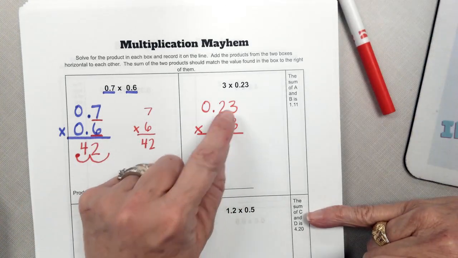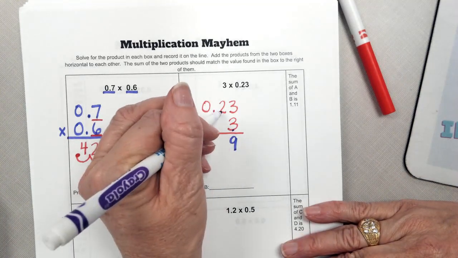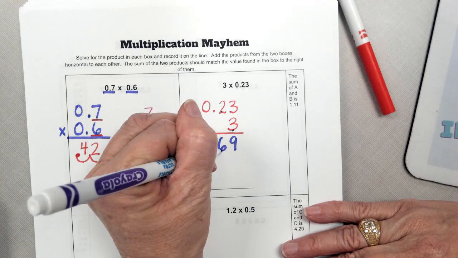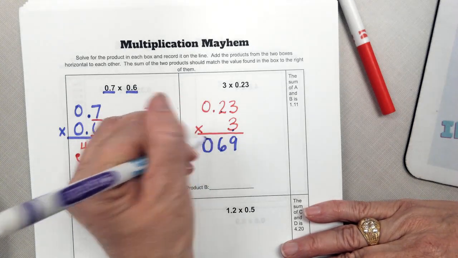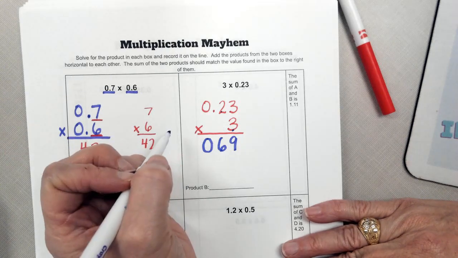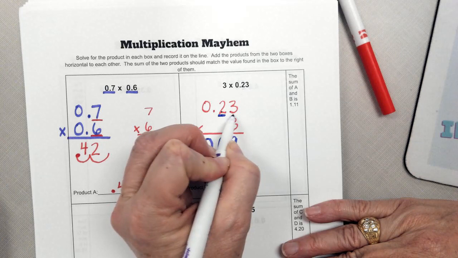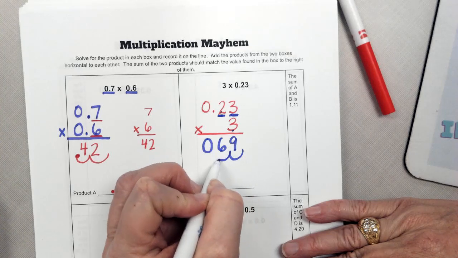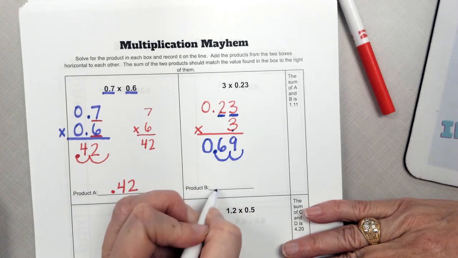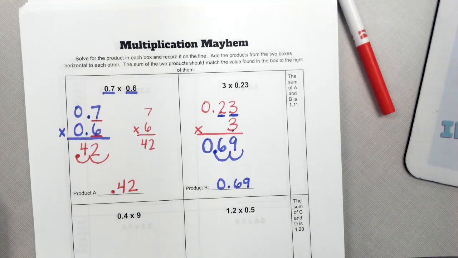So we have 3 times 3, which is 9, and 3 times 2, which is 6, and of course 3 times 0 is going to give me 0. And I need to count the powers of 10 behind the decimal, so that's tenths, hundredths, and I'm going to go to the end of my number and bump it over, tenths, hundredths. So my answer for B is 69 hundredths.